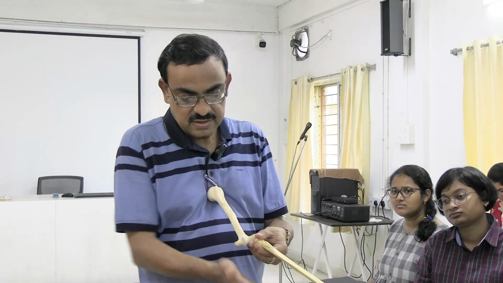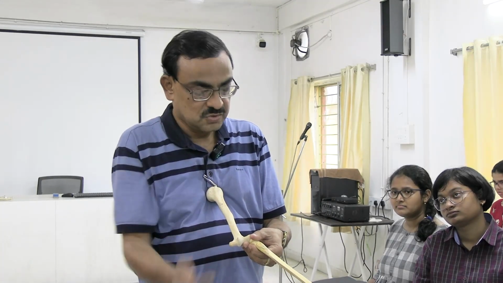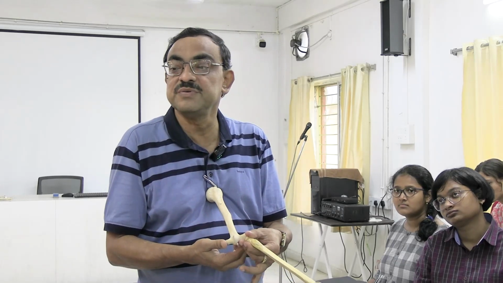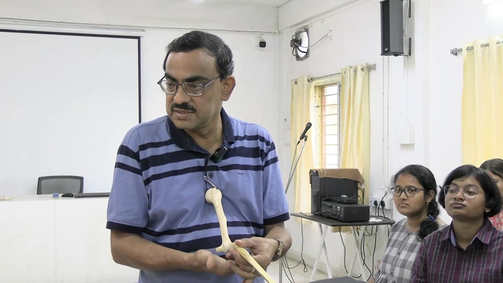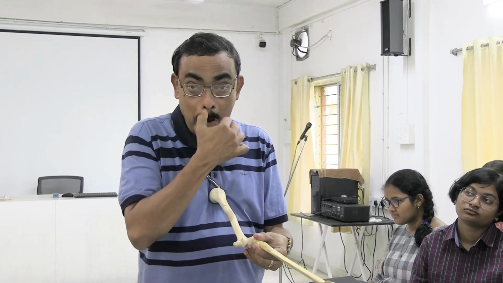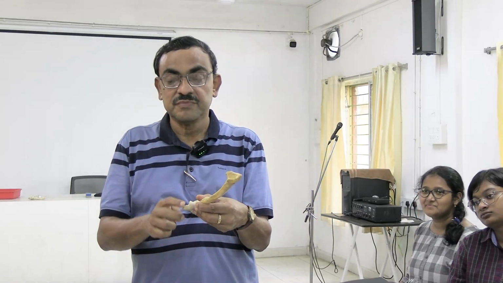From here, it will go on the extensor aspect. So superficial flexors, and from here the superficial extensor origin. Among them there is one muscle which is called the pronator teres.